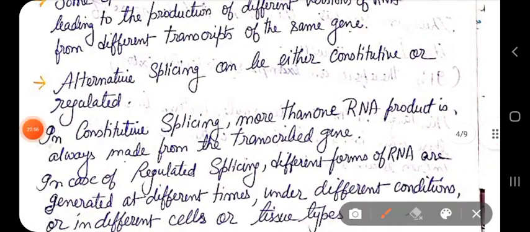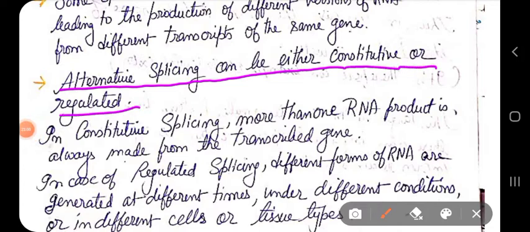Now, alternative splicing can be either constitutive or regulated. Regulated by whom?